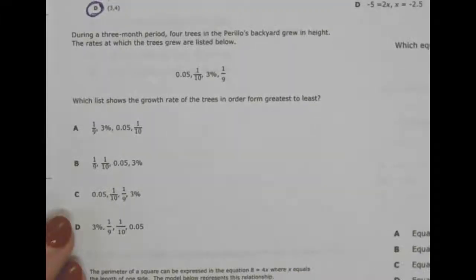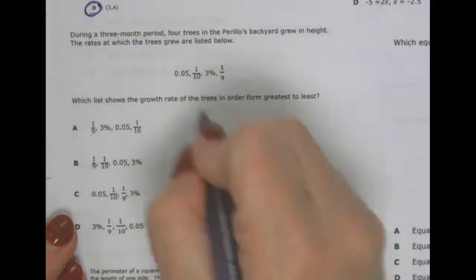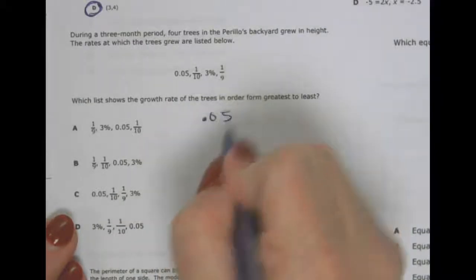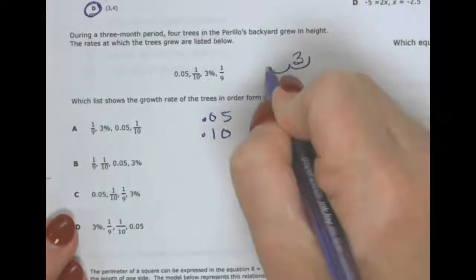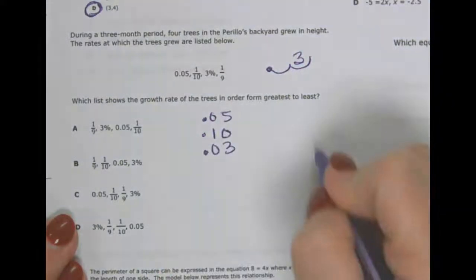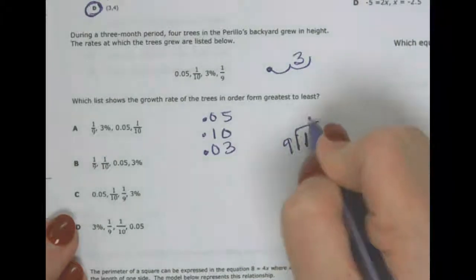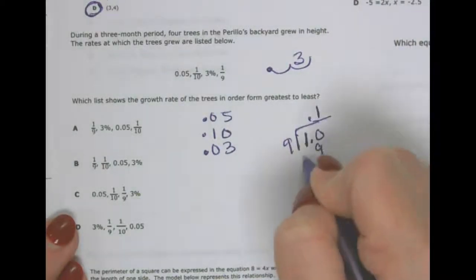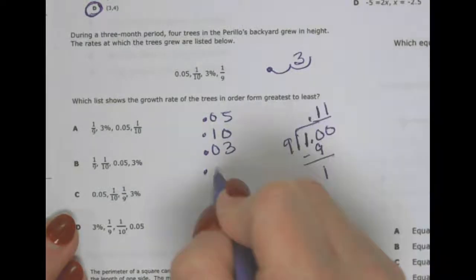When you're solving questions like this, you need to put them all in the same format. 0.05, 1/10. With decimals, I just move it over 2 times. So decimal 0.3, 1/9. 1 divided by 9. So this is going to be a repeating 1.